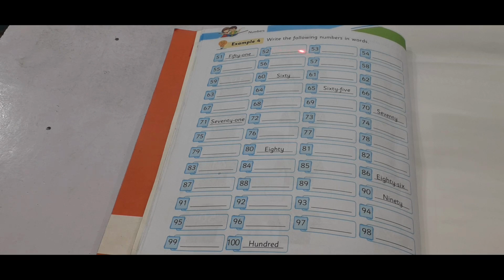F-I-F-T-Y 50, T-W-O 2, 52. Here 53. F-I-F-T-Y 50, T-H-R-E-E 3, 53. F-I-F-T-Y 50, F-O-U-R 4, 54.